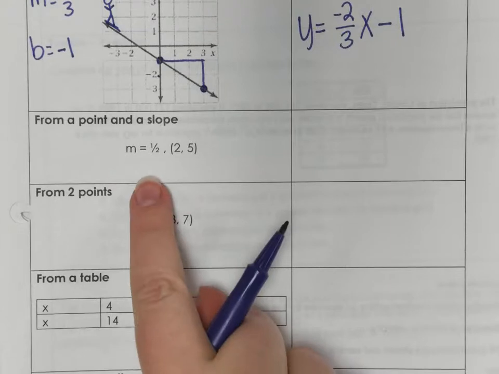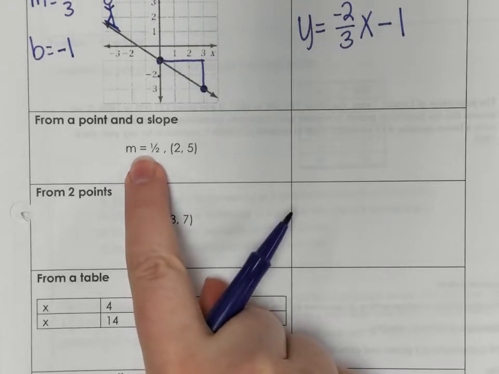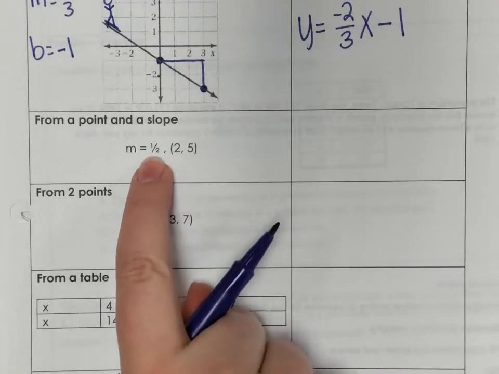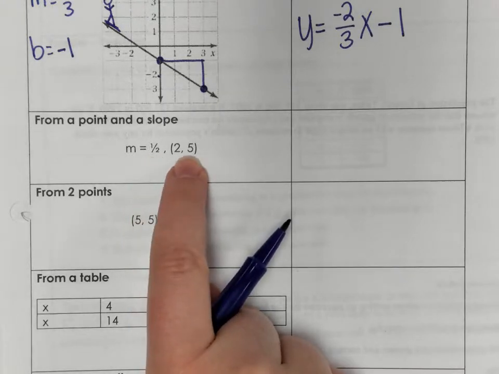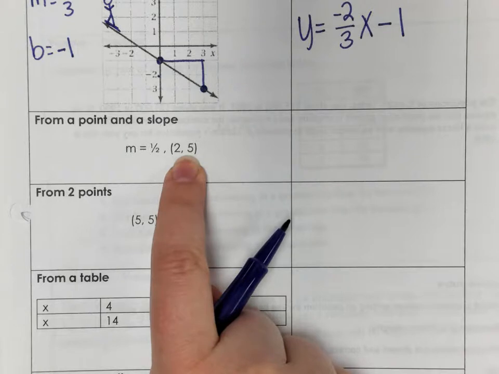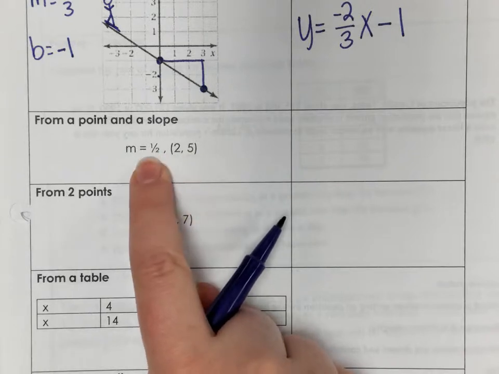Our next one has a little bit more work with it. Okay, so from a point and a slope. It gives us the slope, m is equal to 1/2. That is exactly right. But it gives us a point, and this point is not the y-intercept. It is not rise over run either. That's what the slope is.